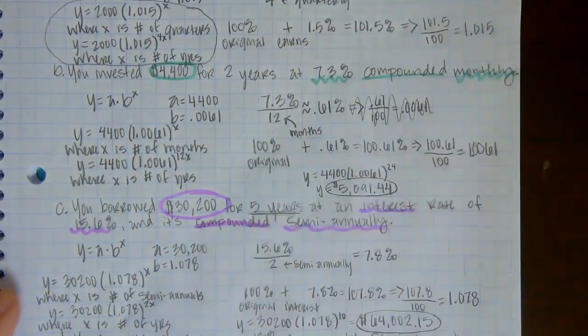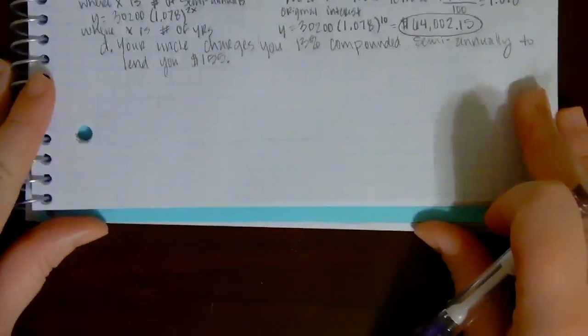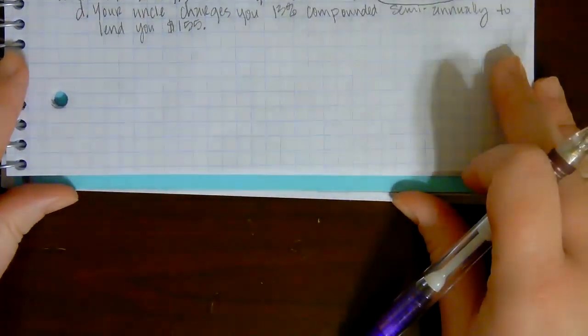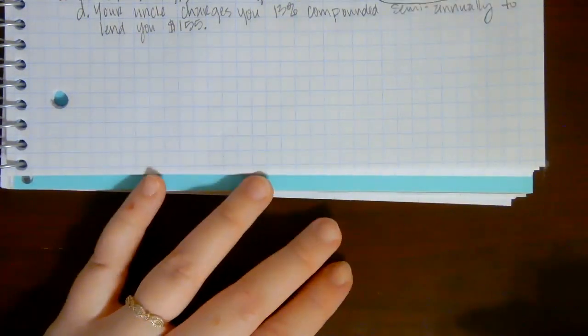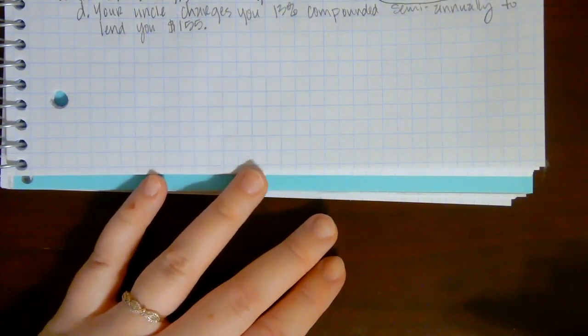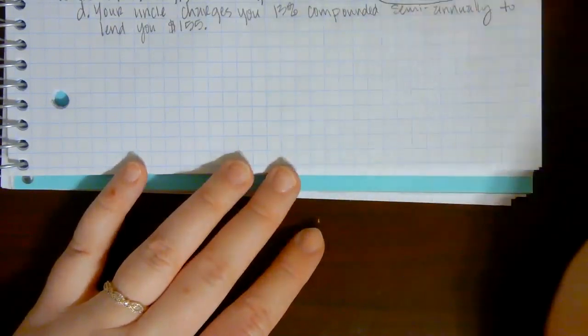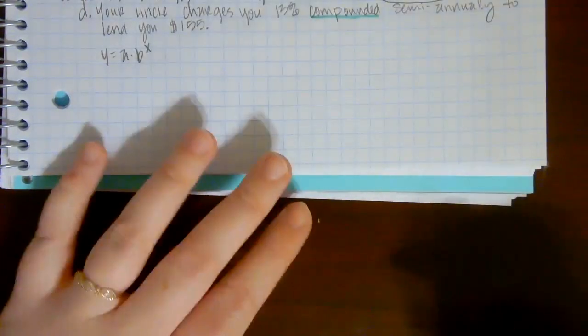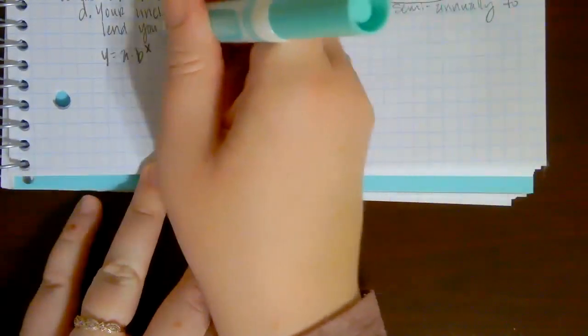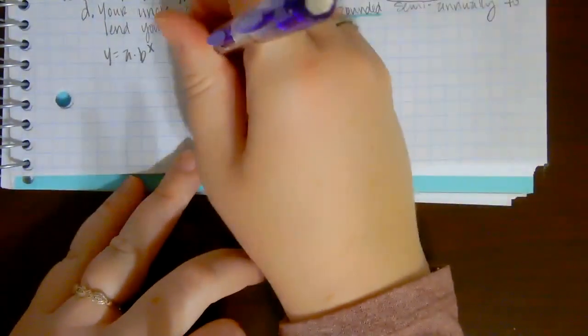Okay, let's do one more just to make sure we're doing okay. So we've got to look for our important information. As it says, your uncle charges you 13% compounded semi-annually to lend you $155. What a jerk, your uncle is charging you interest and compounded semi-annually. Pretty jerky of your uncle. But anyways, so it's compounded. So then we know that that means y equals ab to the x because it's compounded. Okay, and then he's lending me $155, so that's my A value.